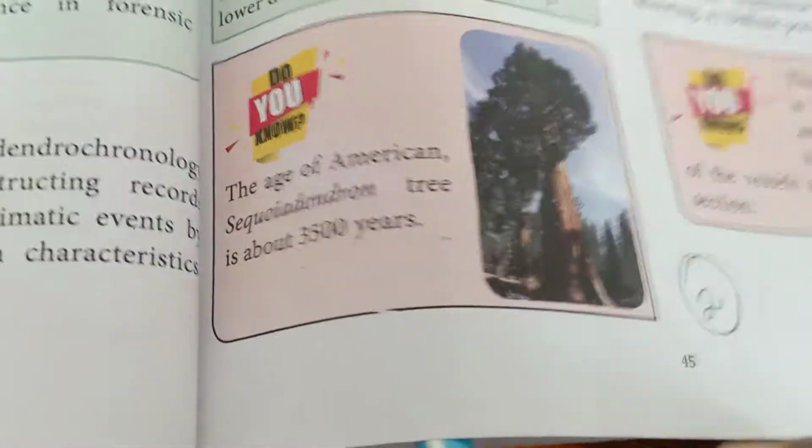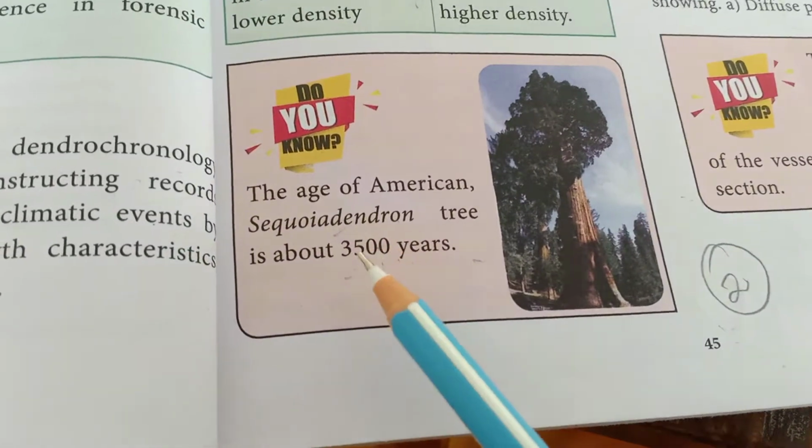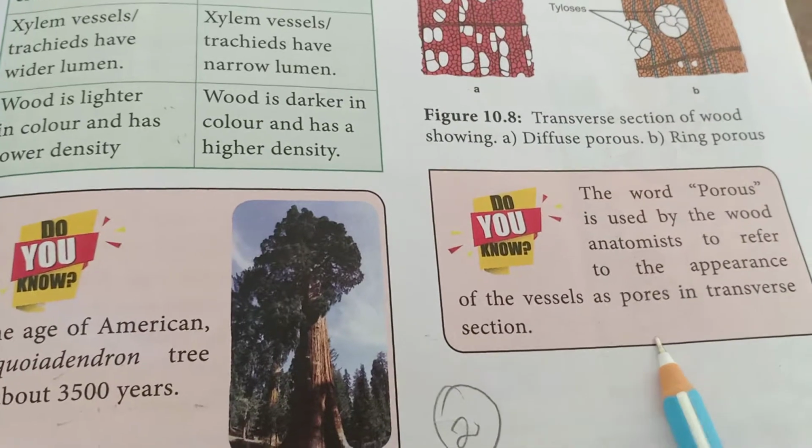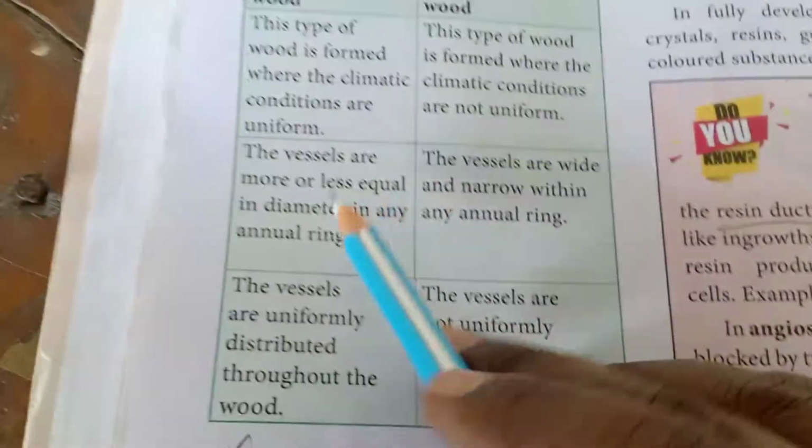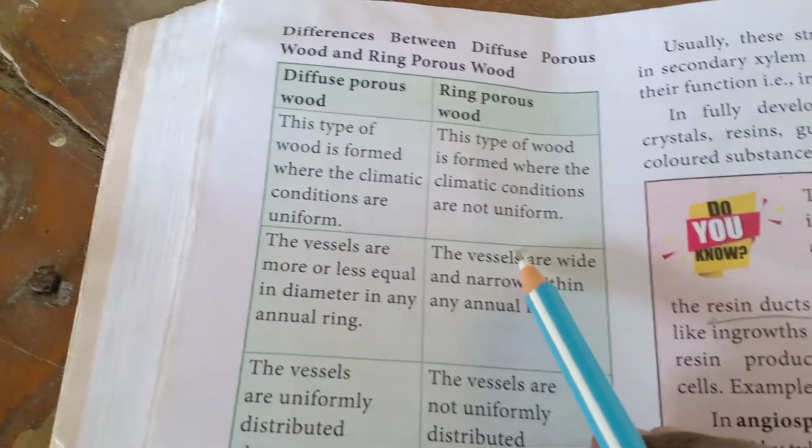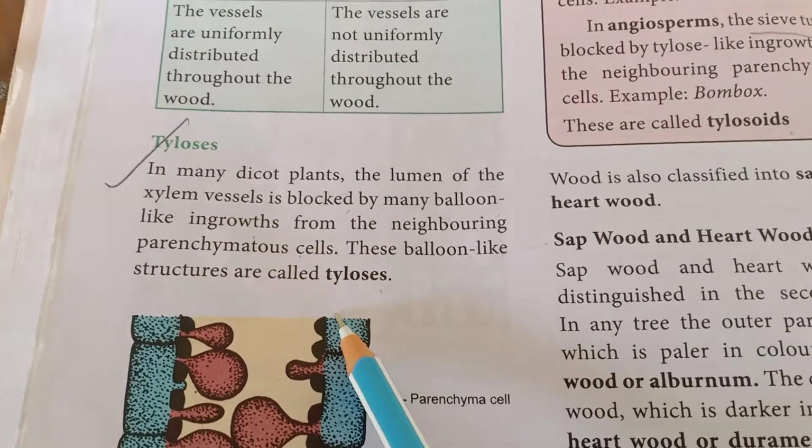Then next, coming to this Do You Know box, it's about the very old tree, and this is about the porous wood which is having more vessels. And then you got another tabular column, diffuse porous wood and ring porous wood. Then this definition is an important one.